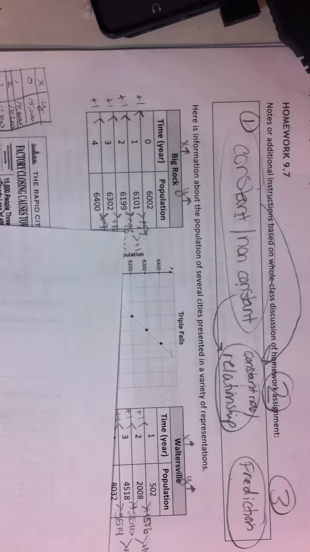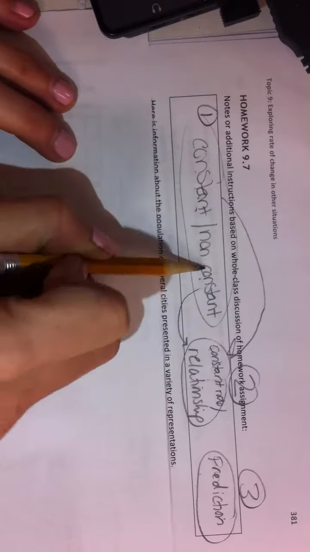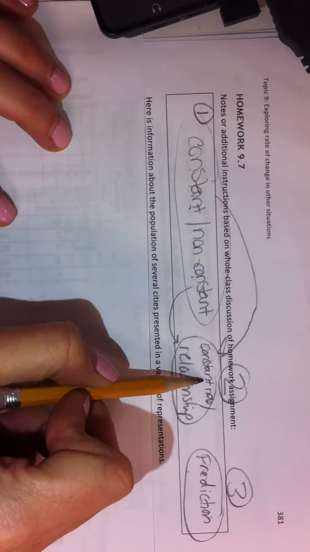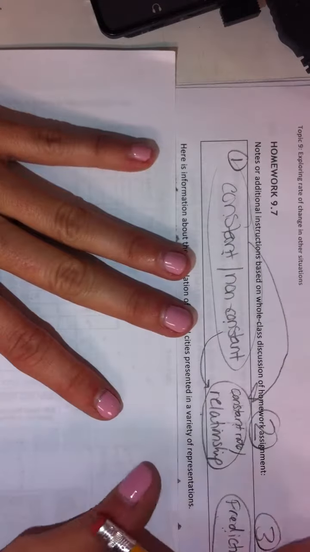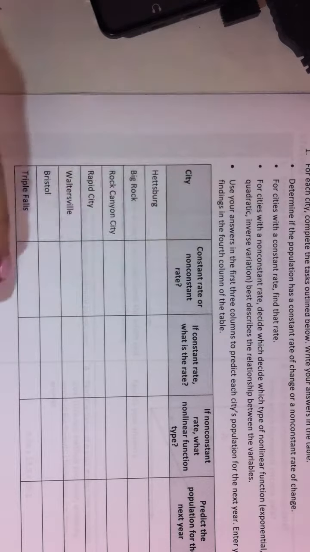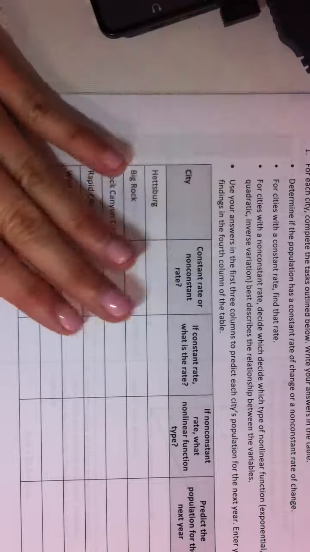Okay, so next thing, we have to do 3 things. We have to find out if it's constant or non-constant. We have to find the rate or identify the relationship, and then we have to make a prediction. So let's go one by one. As you and I go through this, you're going to be filling in this table. So you may have to pause this a lot. If you can figure out what goes in here, then go for it. Notice that these are not in the same order as they are on this paper.